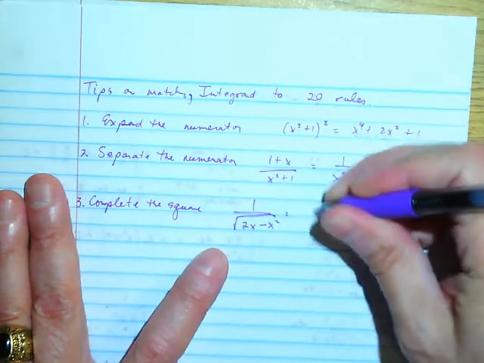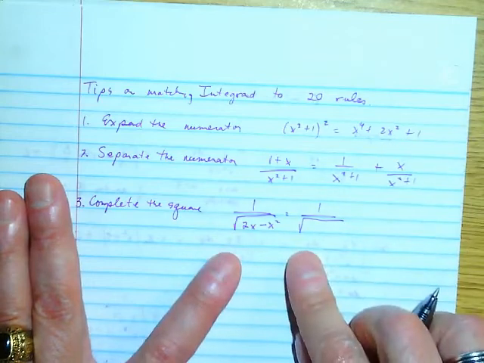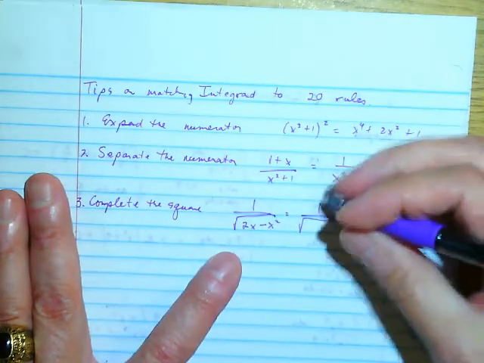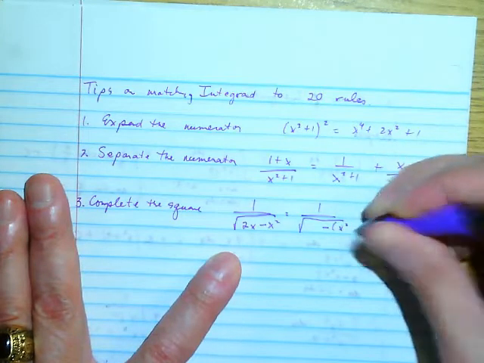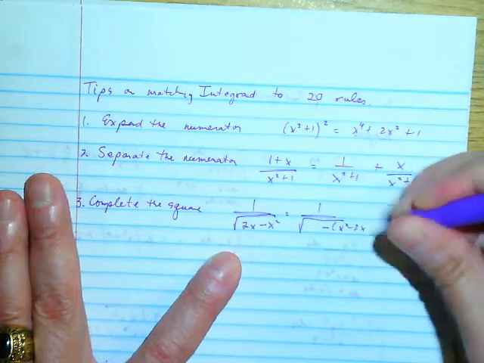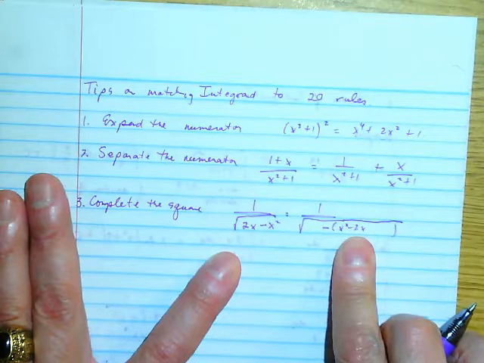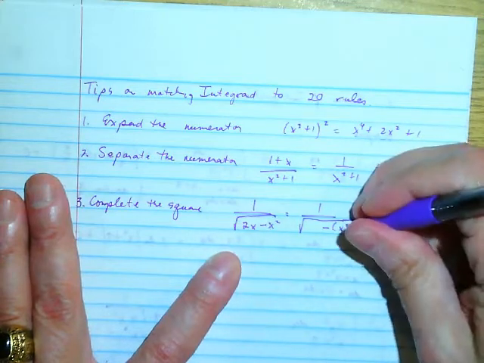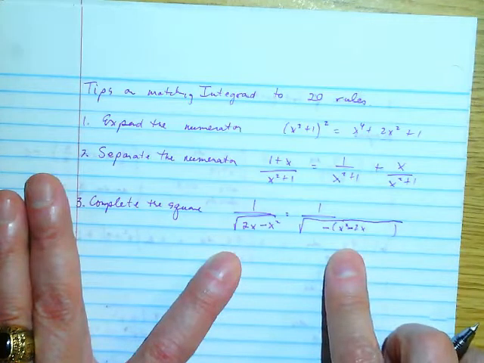You should be able to do that. I'm going to rewrite this as the square root of, save some room, right? Factor out a minus sign and put these in order: minus, x squared minus 2x. Half the middle term. So x squared minus 2x. I factored out a minus sign to reorder those, to put them back in better order.